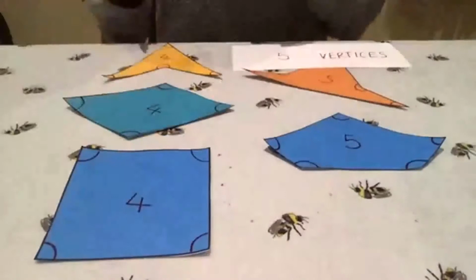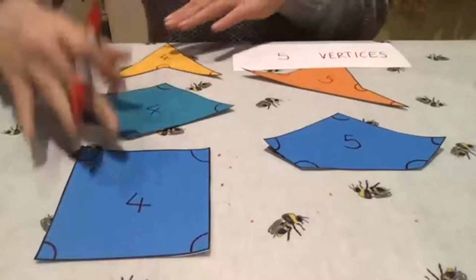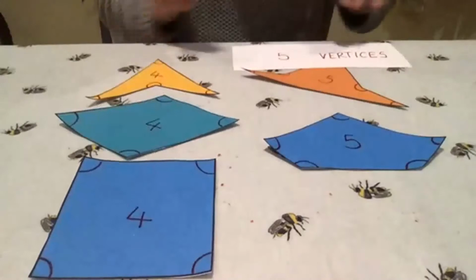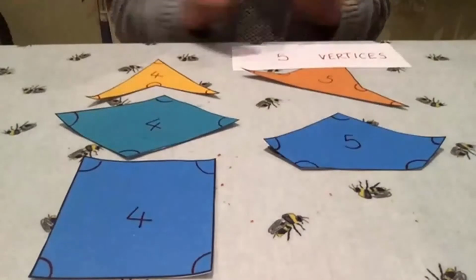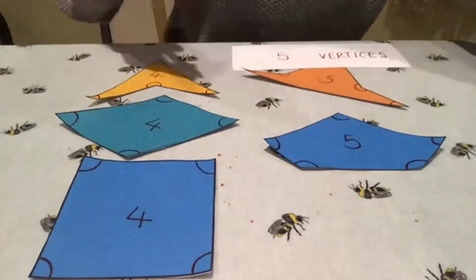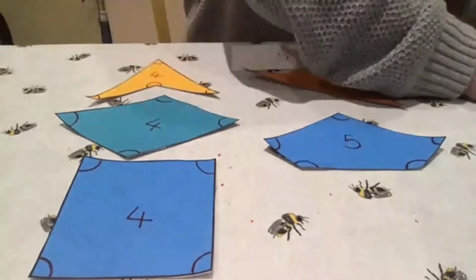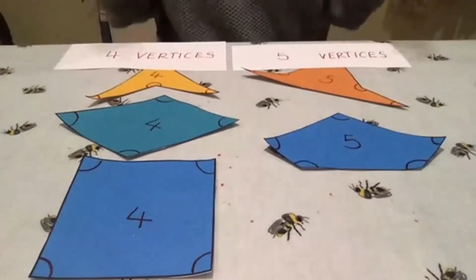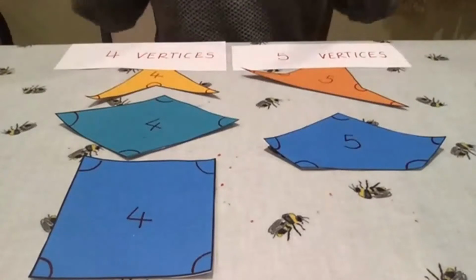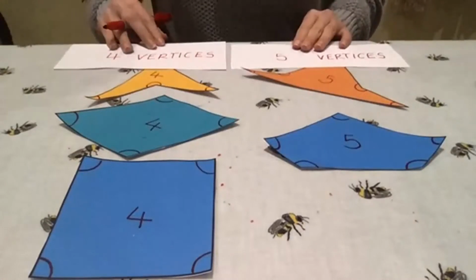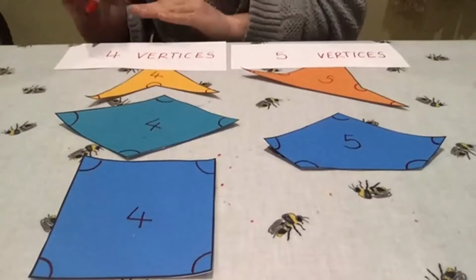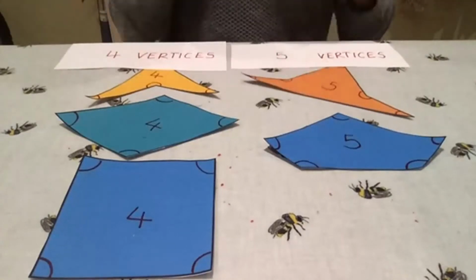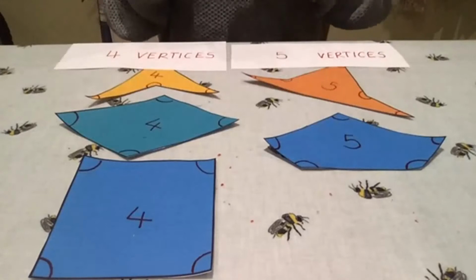So we've got 3 shapes, all of which have 4 vertices. So therefore, what can we label this group? This group is 5 vertices. This group needs to be, yes, it needs to be 4 vertices. So let me add my label, 4 vertices. And there we go. We have sorted the shapes and we've worked out how I have sorted them. So all of this group have 4 vertices and all of this group have 5 vertices. Well, fantastic. Well done if you managed to work that out.